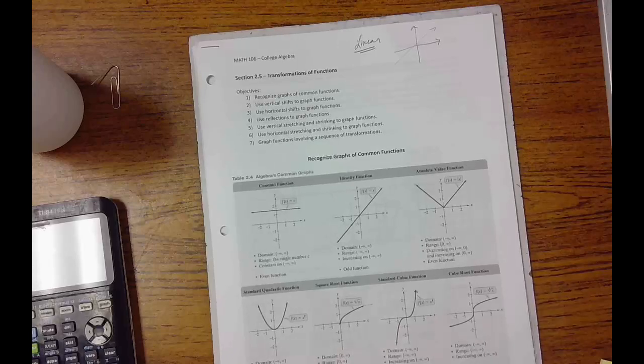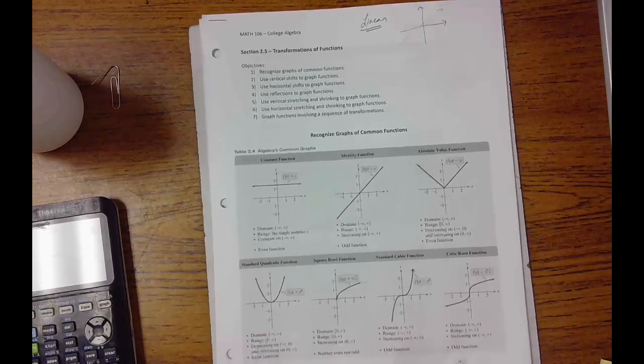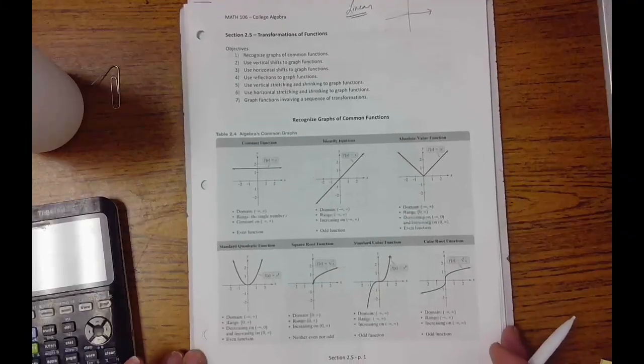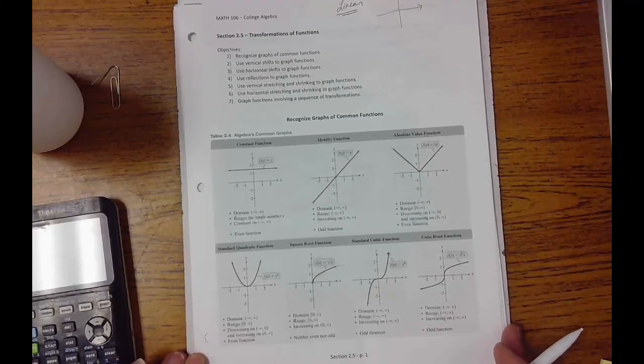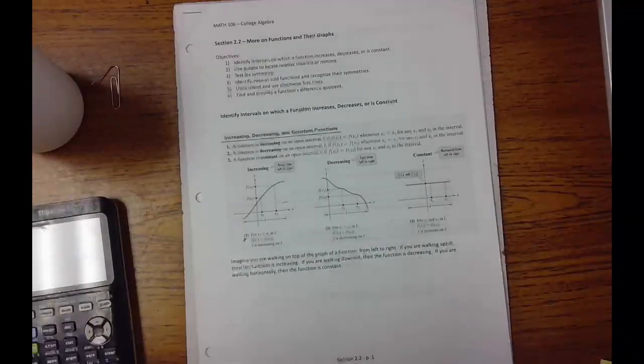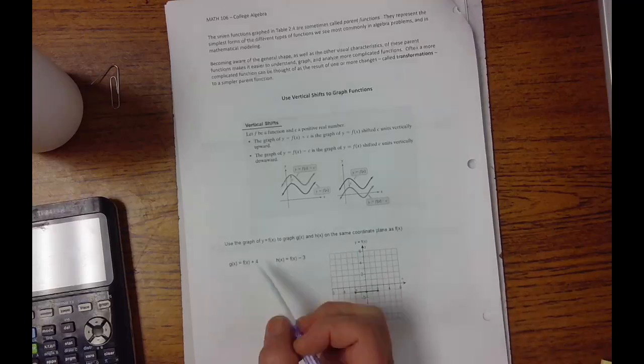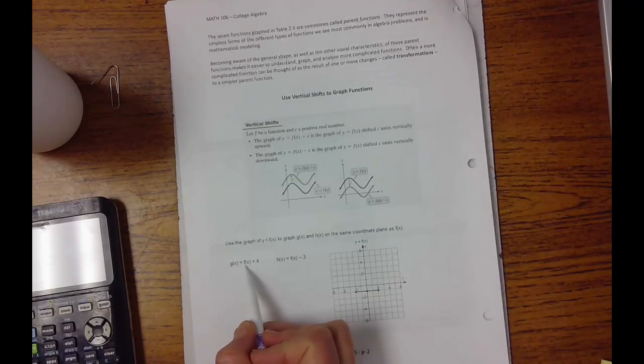Now, I would like to encourage you to make sure you use your Desmos. Desmos is a great tool where you can look and see what the graph looks like, and you can always pull those out and plot those with Desmos. But when I have a function, in this case g of x, it's going to be f of x plus 4.